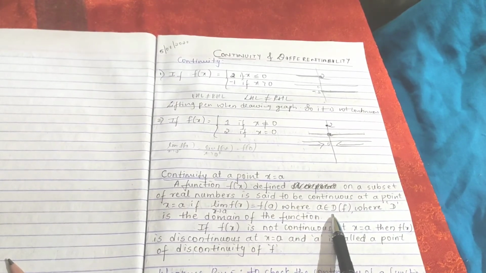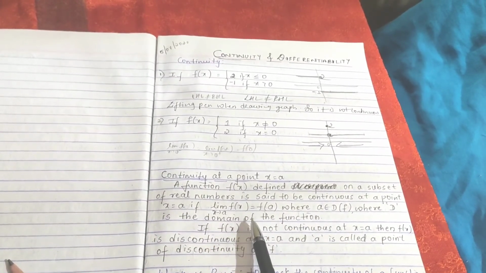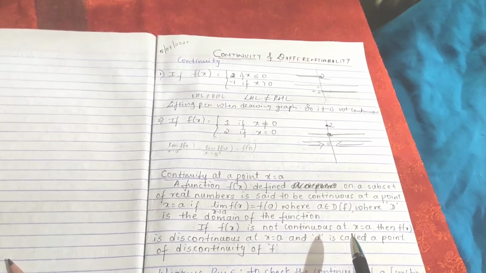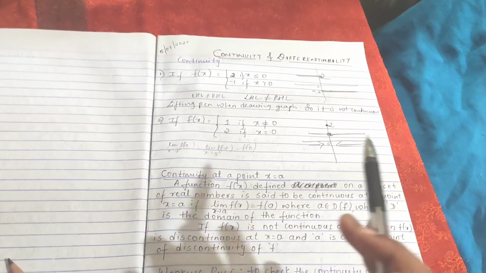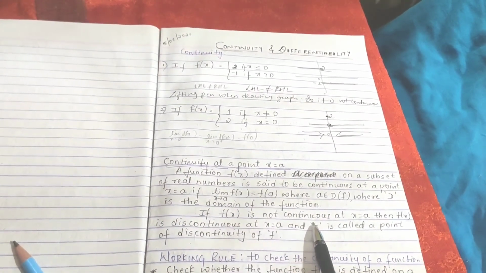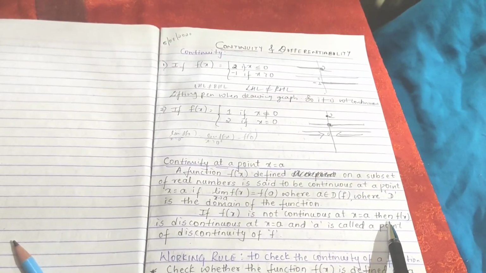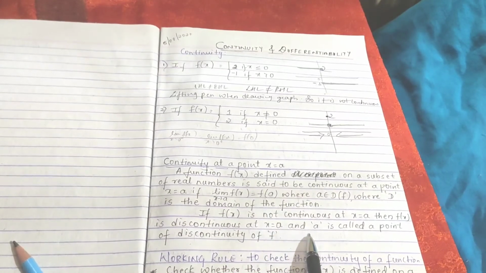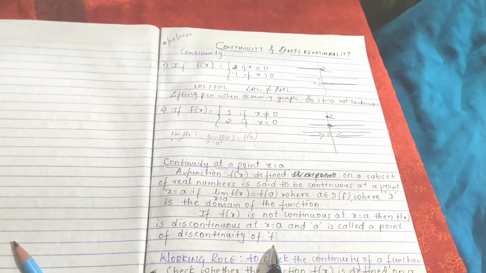D is your domain, meaning where the function is defined, like the particular point we are talking about. If f of x is not continuous at x is equal to a, then f of x is discontinuous at x is equal to a, and a is called a point of discontinuity of the function f.